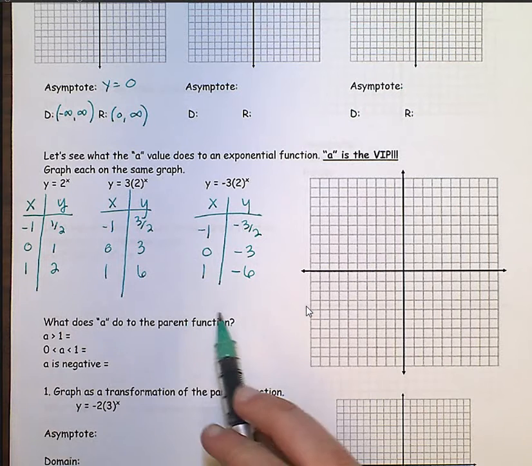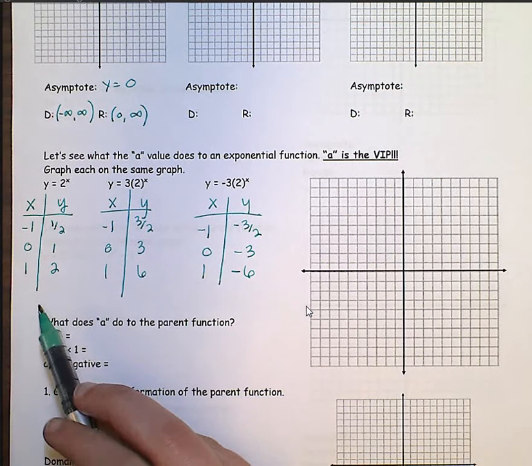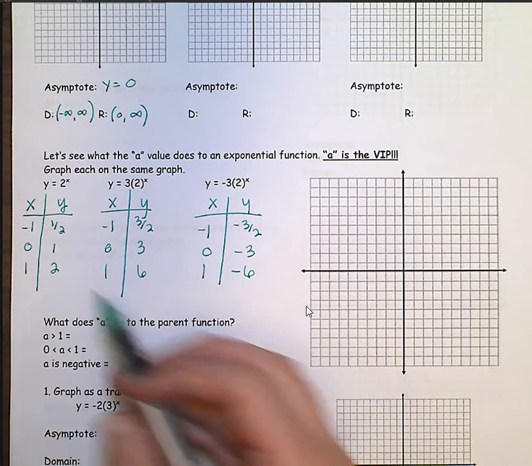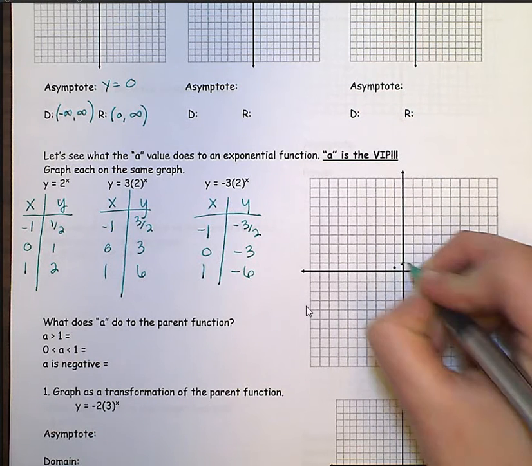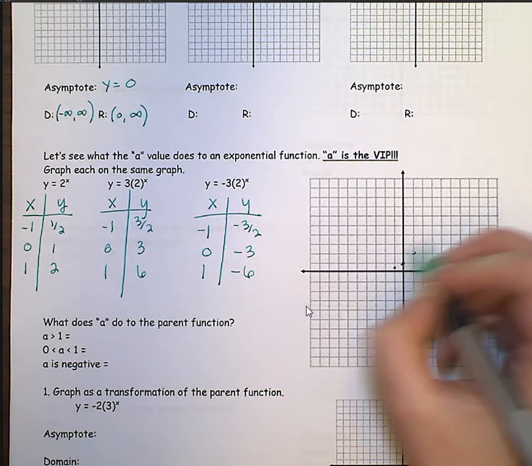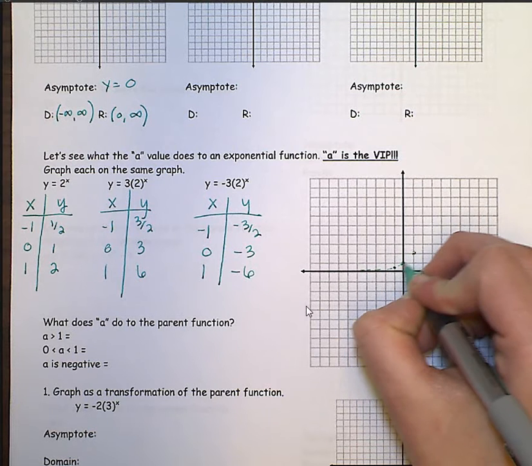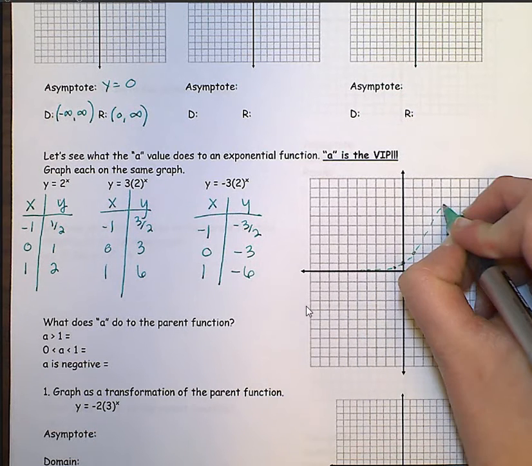So I need to graph each one of these. The first one, I'm going to use a dotted line to graph. So I'm at -1, 1/2, 0, 1, and 1, 2. This is my parent function, just 2 to the x. So it looks something like this.